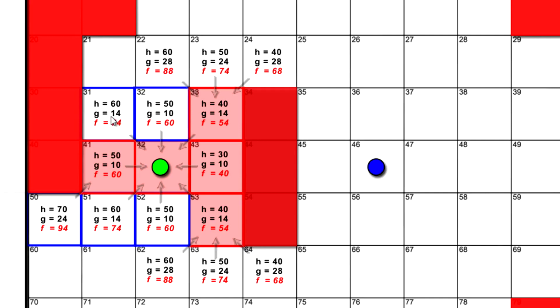The G value stored at 31 is currently 14, and if we were to get there from 41, that would be 41's G value of 10 plus an additional 10 moving up one node. That would give us a G value of 20, so we leave 31 alone. And of course the same is true for 32. If we were to get there from 41, it would be 10 plus the diagonal movement cost of 14, which would actually give us a G value of 24, which once again is not lower.